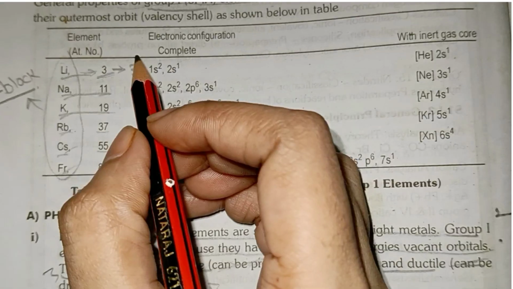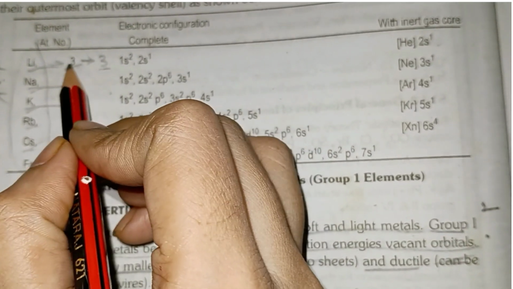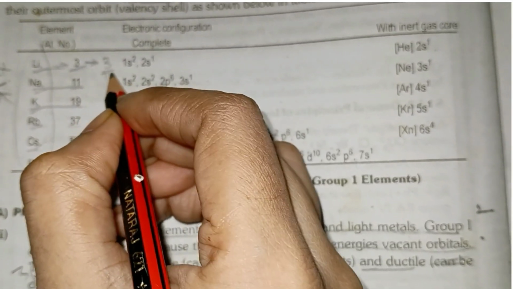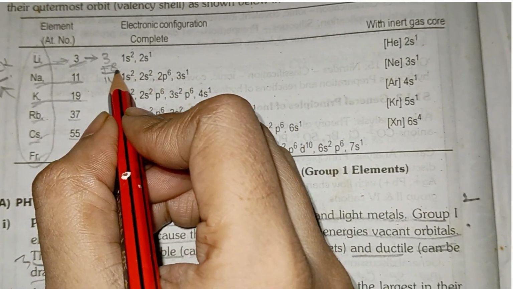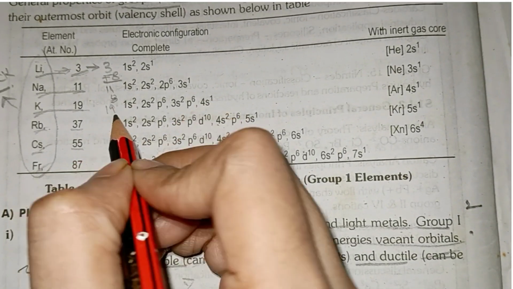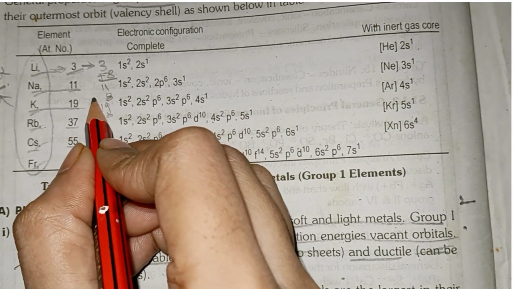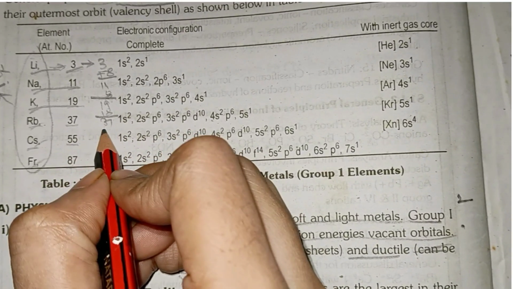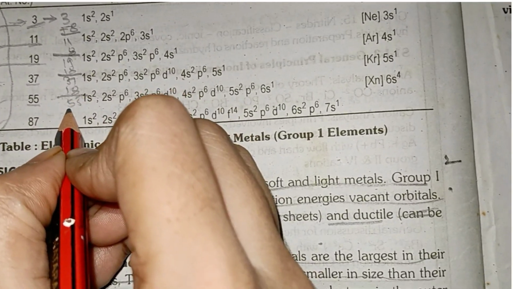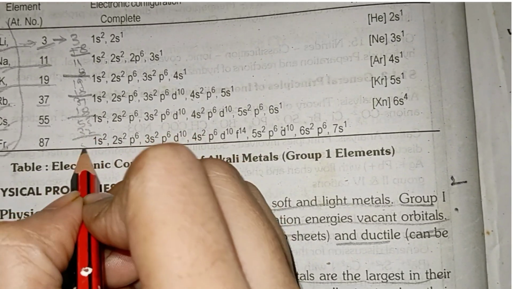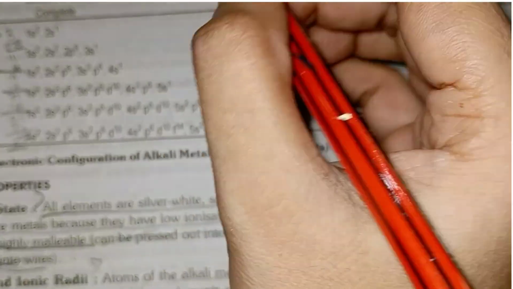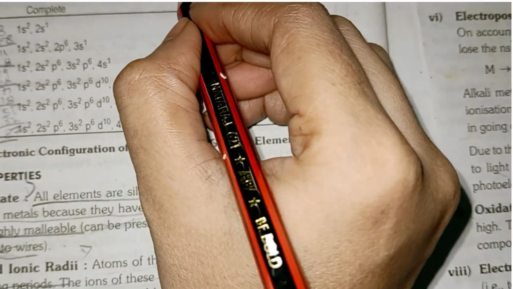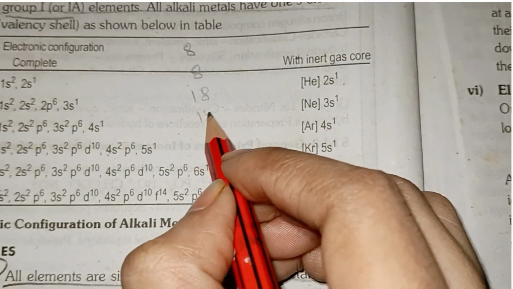For lithium the atomic number is 3, so you add 8 and you get 11. Next you add 8, so you get 19, then add 18 and you get 37, then add 18 and you get 55, then add 32 and you get 87. You can use this trick for the remaining group elements also. 8, 8, 18, 18, 32.